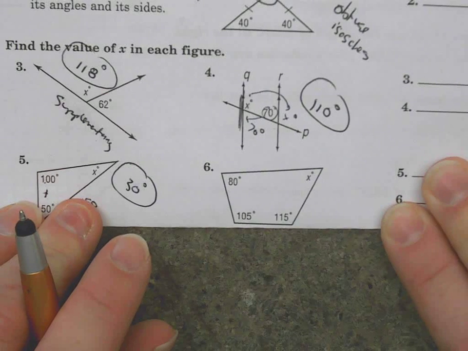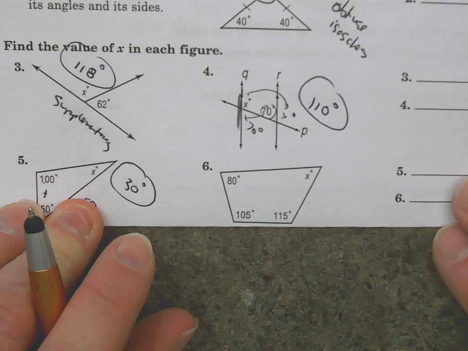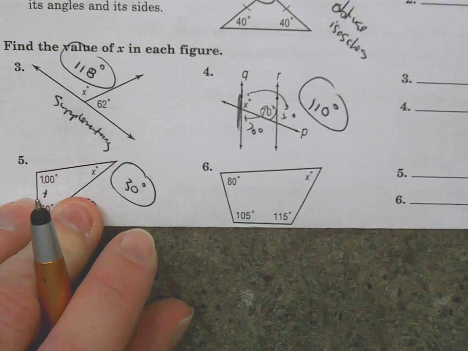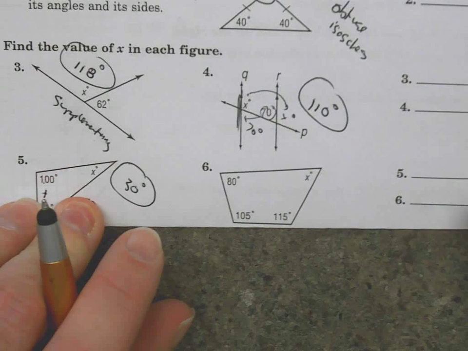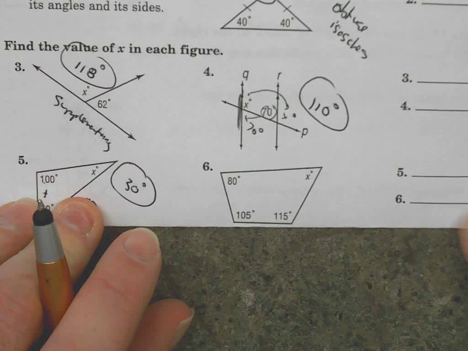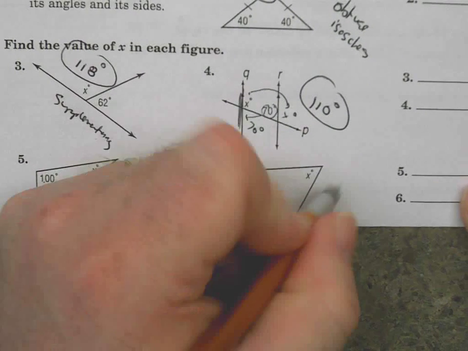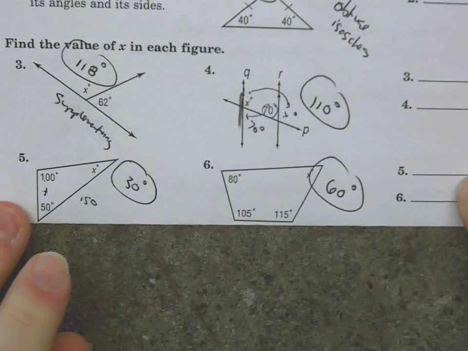How many degrees are in every quadrilateral though? If you can't remember how many are in every quadrilateral, think of a square. 4 times 90 is 360. It's 360. So what's my answer on number 6? Yeah. 60 degrees.